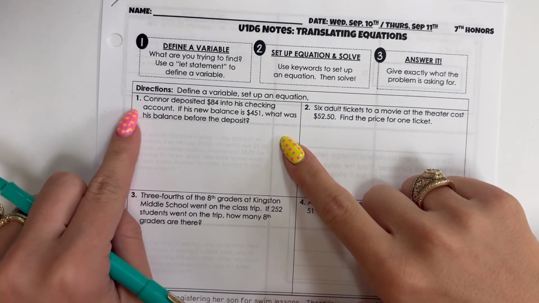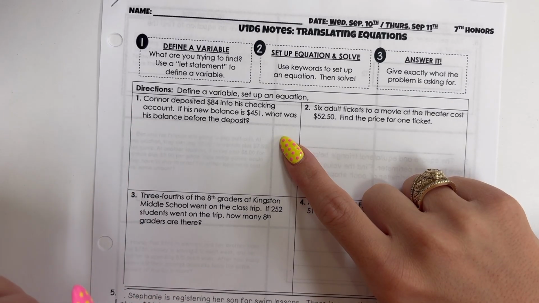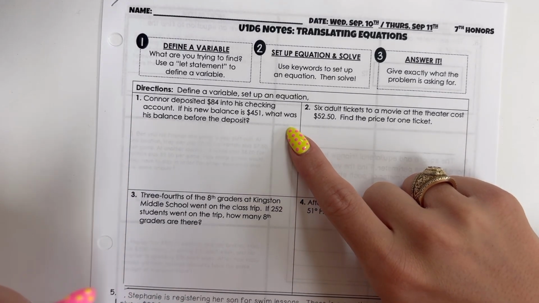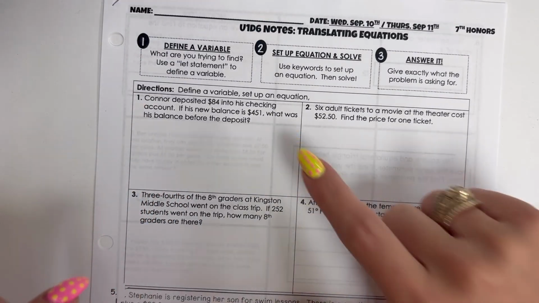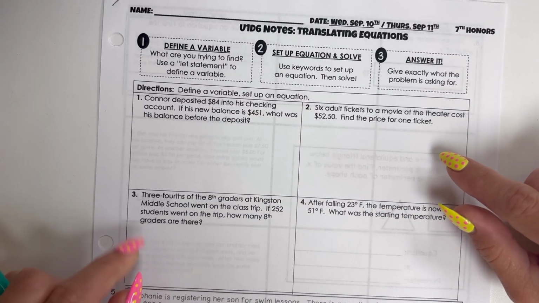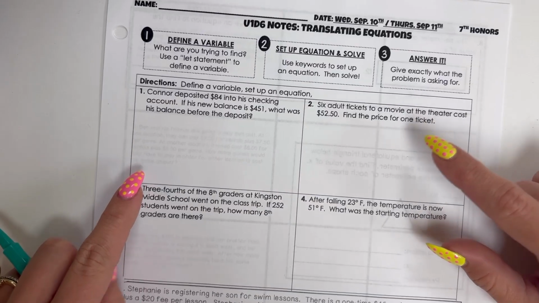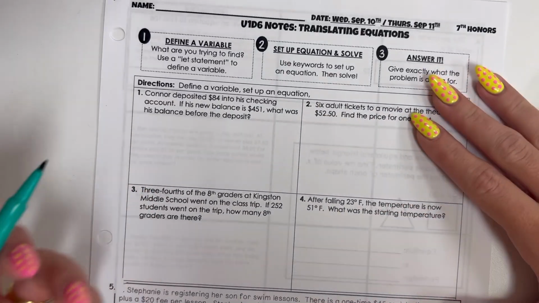But this first one says, Connor deposited $84 into his checking account. If his new balance is $451, what was his balance before the deposit? Now remember, we are not solving it. I'm sure that your wheels are already turning and you can identify how to get the answer, but that's not the goal. We are just setting up an equation.